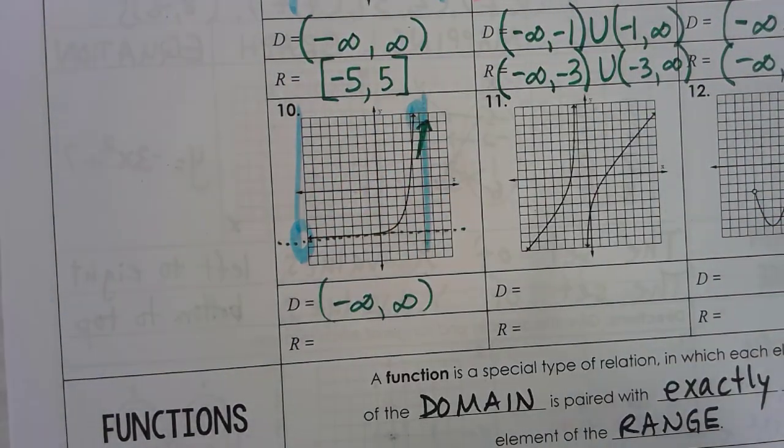Right? Arrow to arrow. I still don't have anything from Miss Bell.